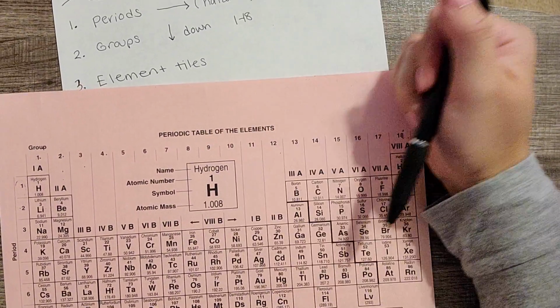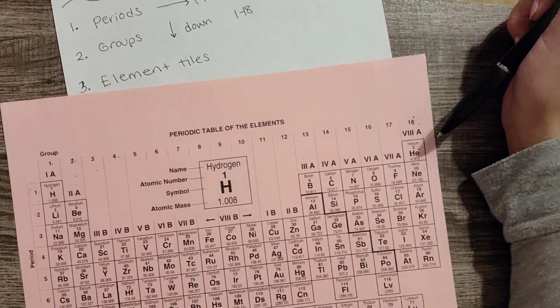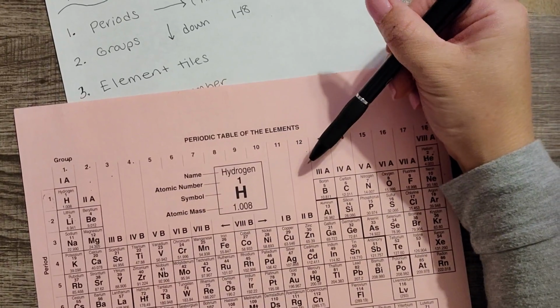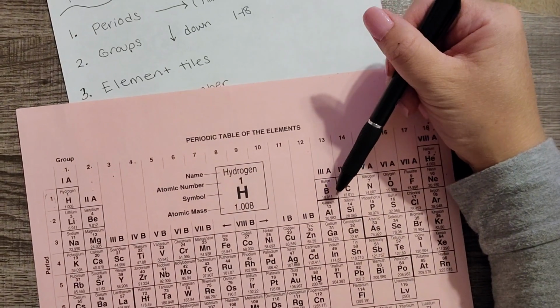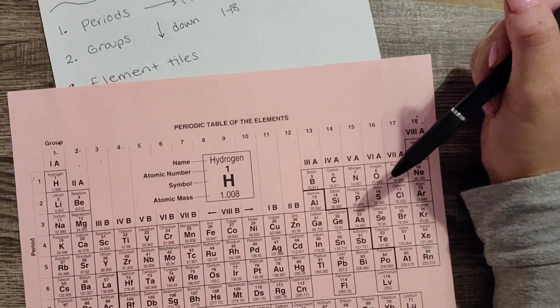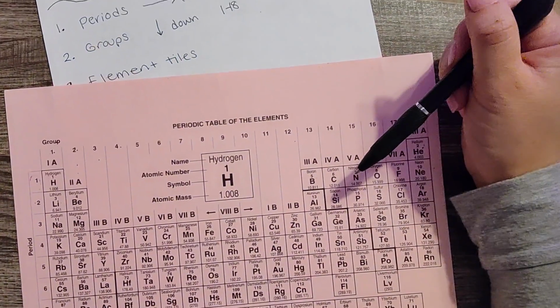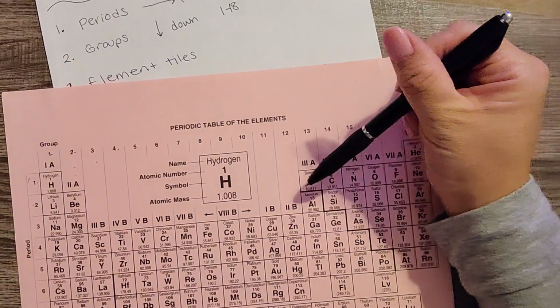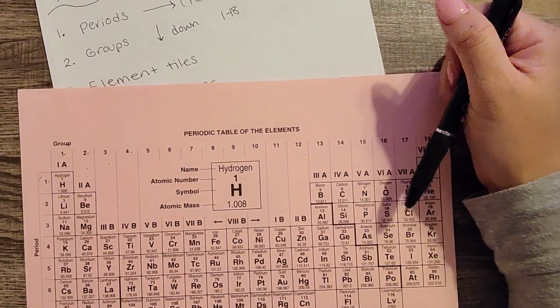Make sure that when you're writing or typing the element symbol that you use one capital letter. And if the element has a second letter, it has to be lowercase. So that's the way that we write elements. They're not like states where it's 2 capital letters. It's always going to be 1 capital, 1 lowercase.